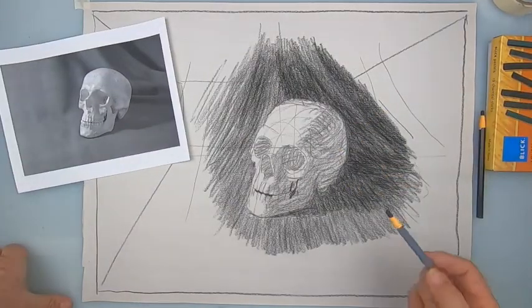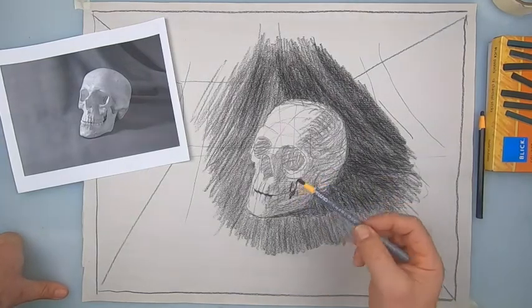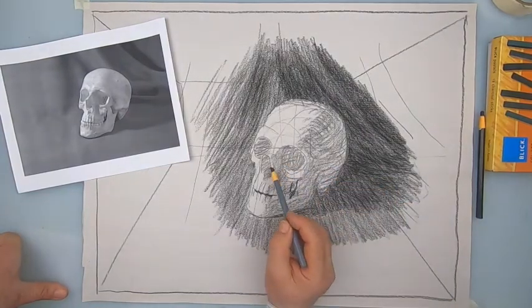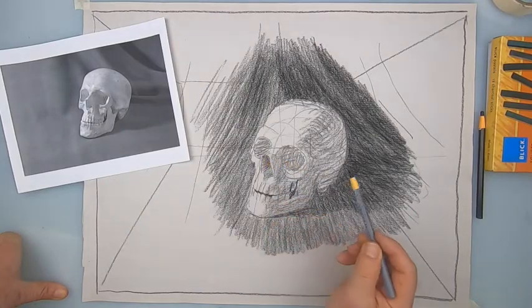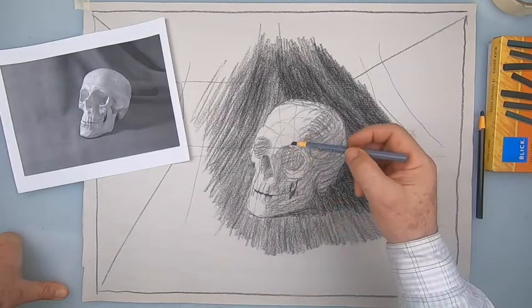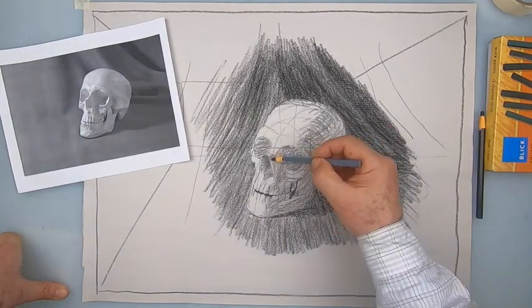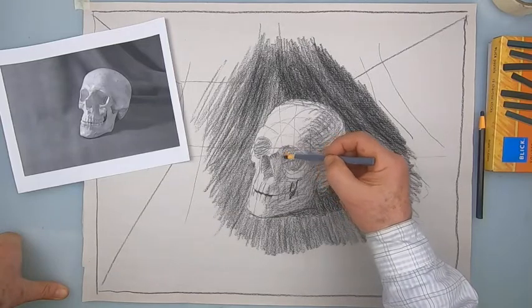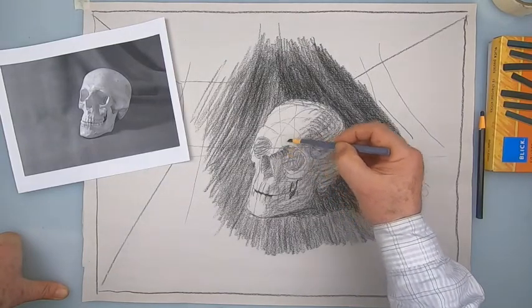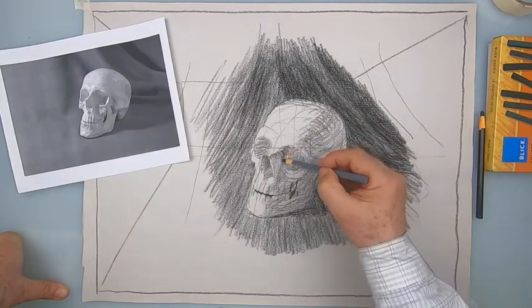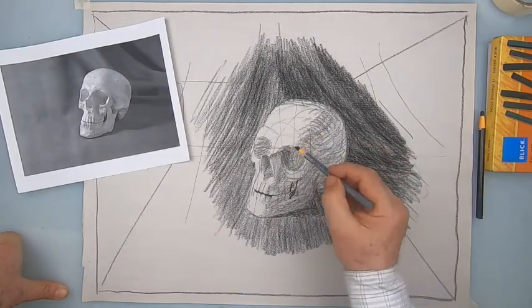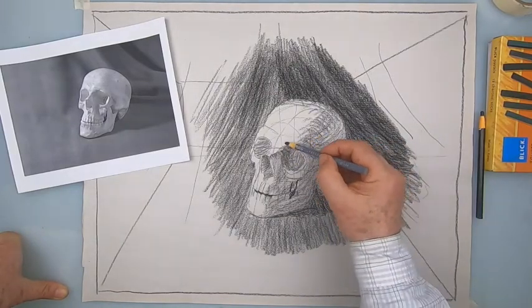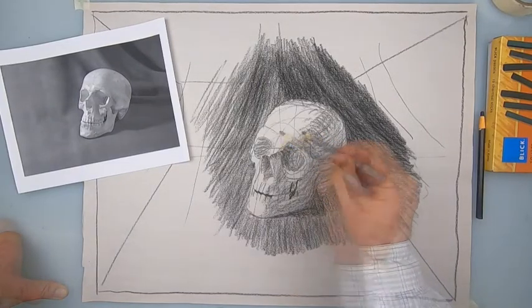Okay, now I can go back into developing the values on the skull, right? I'm following the direction of the space, right? It's going into the skull. Okay, these areas, same thing. There's a little bit of a shadow core. That bridge is around there. Some values there.